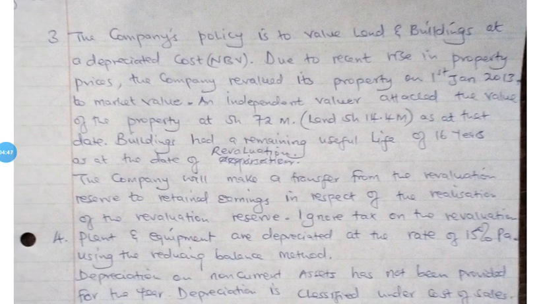Note number 3, the company's policy is to value land and building at a depreciated cost, that is net book value. Due to a recent rise in property prices, the company revalued its property on 1st January 2013 to market value. An independent valuer attached the value of the property at shilling 72 million, land shilling 14.4 million, as at that date.